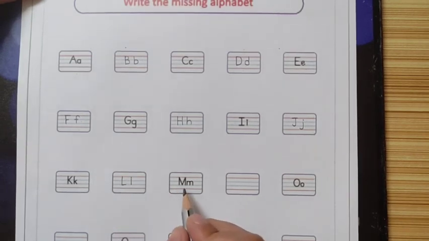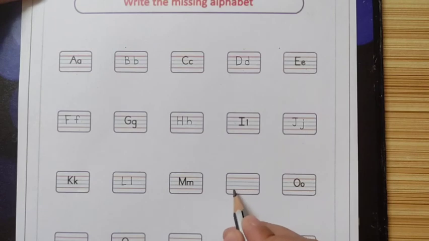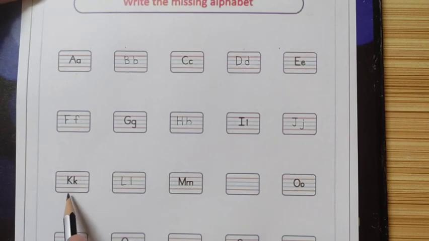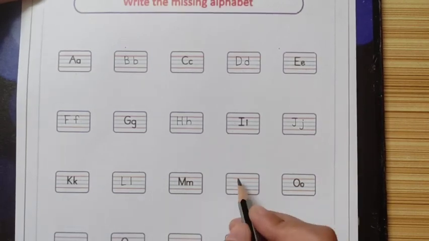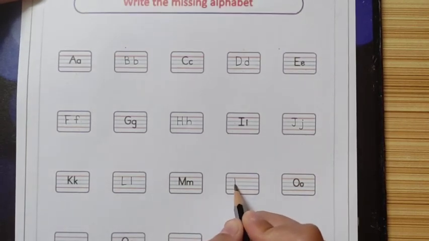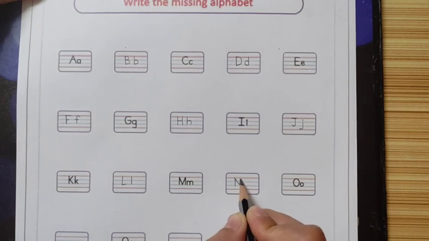Now, this is alphabet M. So, which alphabet is missing here? Yes, I, J, K, L, M, N. So, we will write here alphabet N.